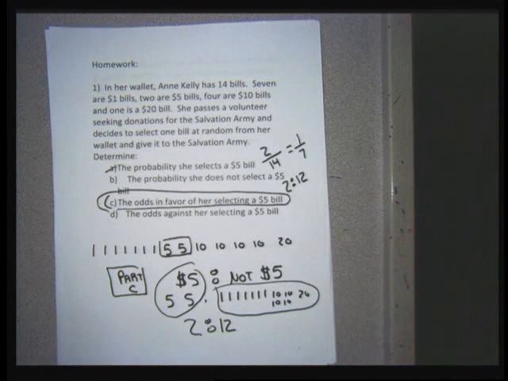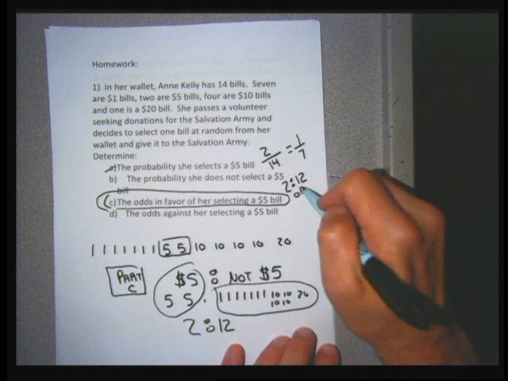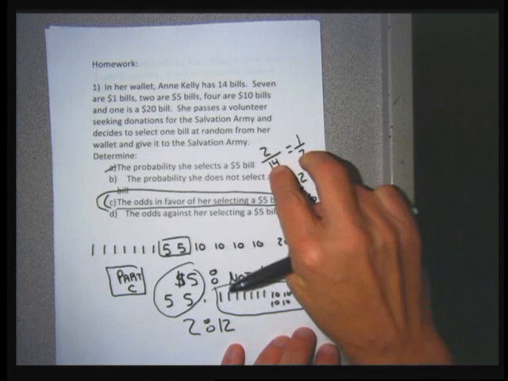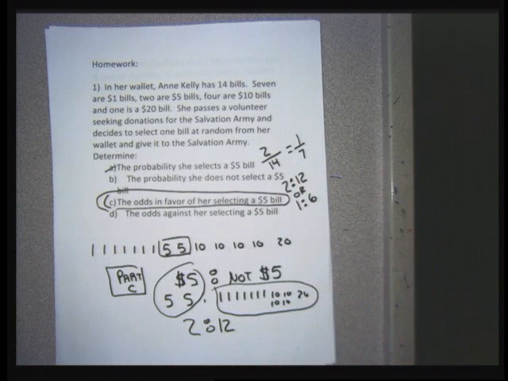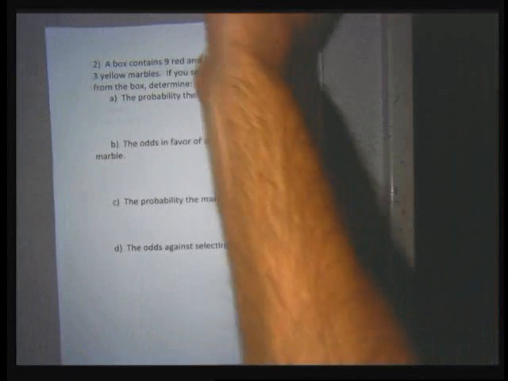For odds, I don't normally reduce, but you can pretend this is the fraction 2 over 12, and you can reduce it to 1 in 6. For whatever reason, probability fractions are generally reduced. Odds aren't always reduced, but you can. I'll take either for odds. So you should be able, hopefully, to do B and D with that kind of talk-up. And I'll move on to question 2.